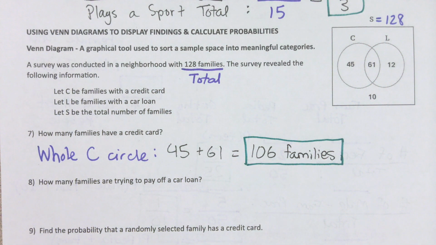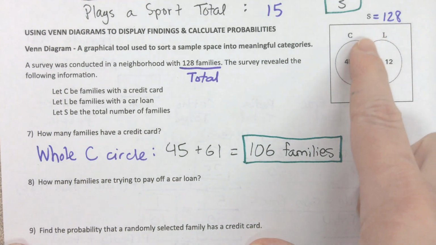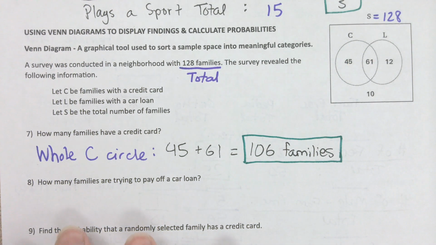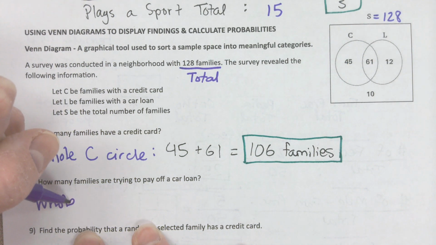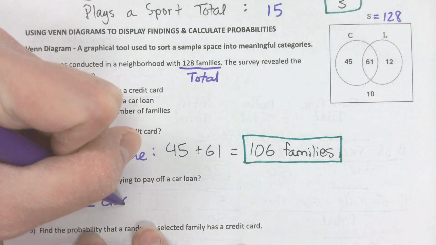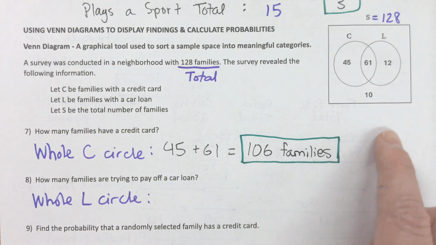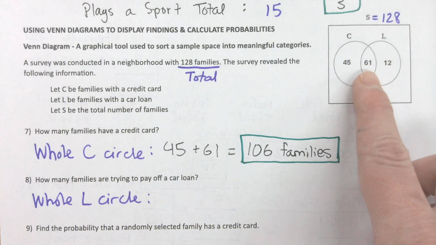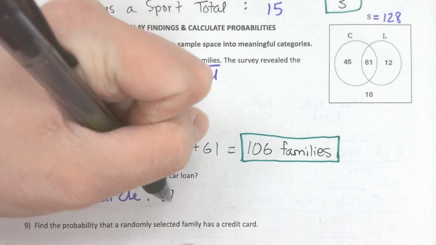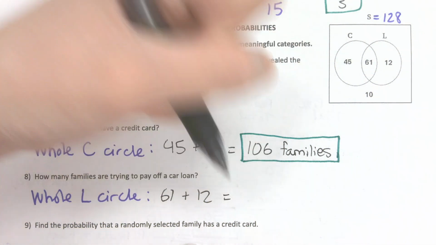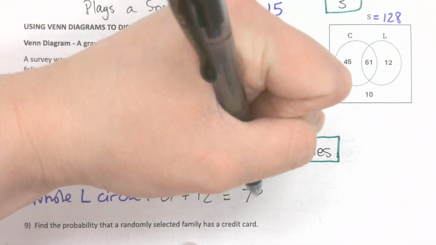Number 8, how many families are trying to pay off a car loan? It's the same type of question, but with the L circle. So this is asking for the whole L circle. And again, we add the numbers inside the L circle, 61 and 12. And that'll be 73 families.